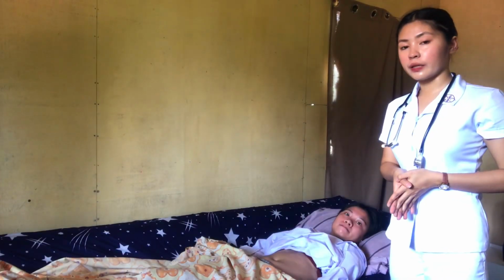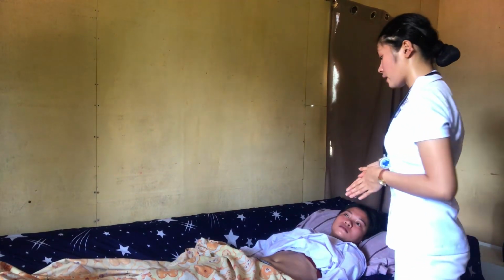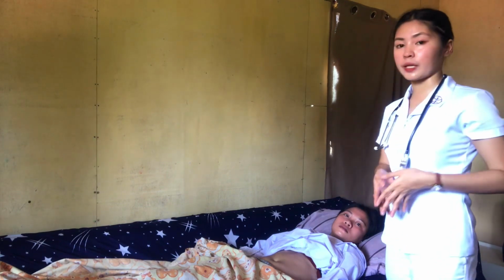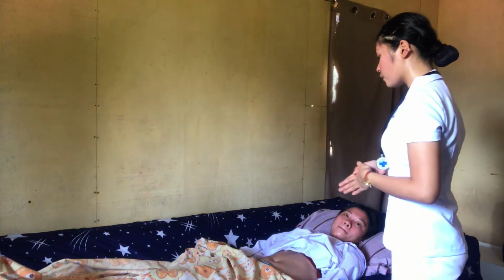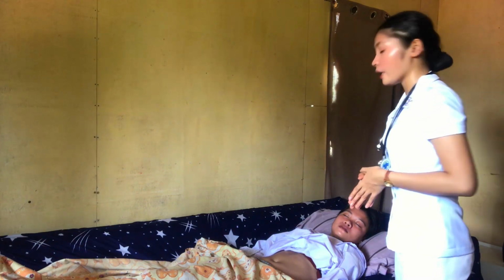Now, for vertical liver span at the mid-sternal line, starting just above the umbilicus, percuss upward toward the liver and note the change from tympany to dullness and mark this.